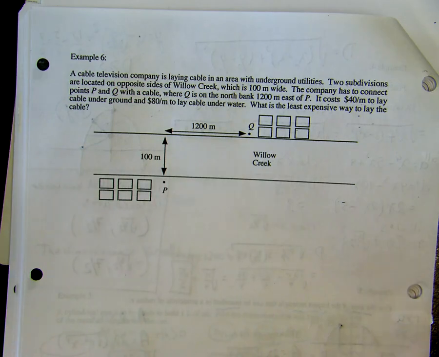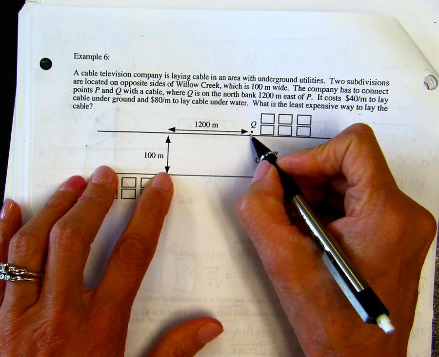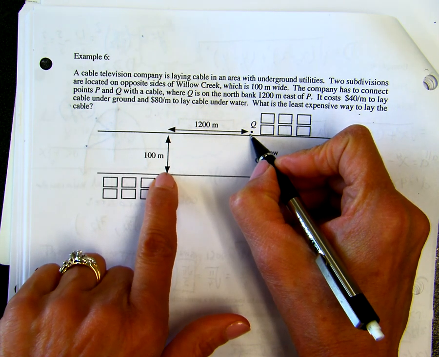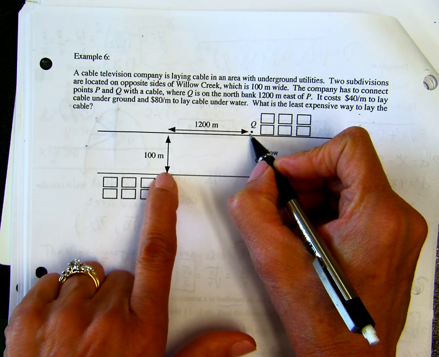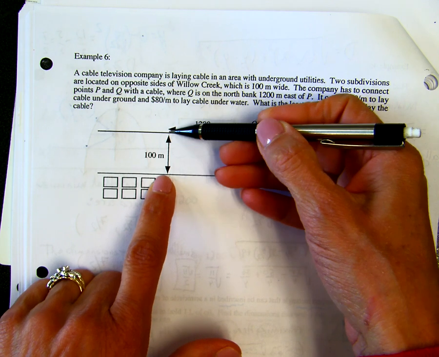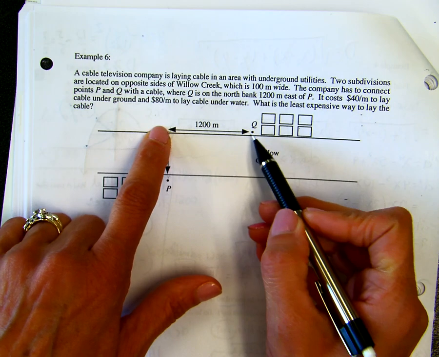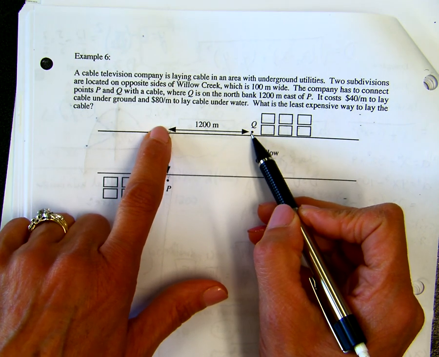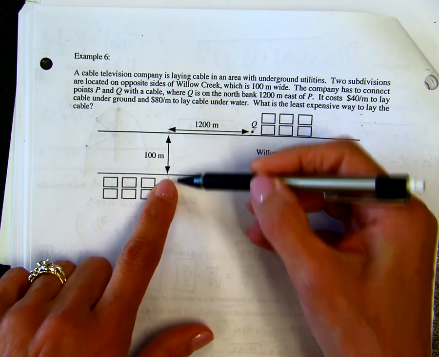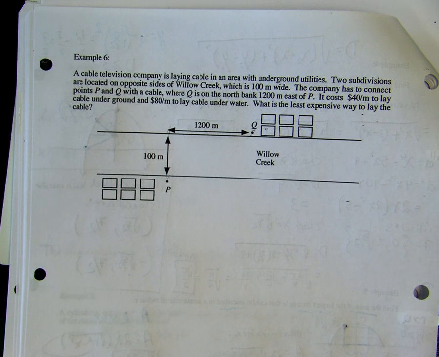Okay, so you can see there's lots of ways to do this. We could say, I'm just going to connect points P and Q in a straight line, but then all of your cable is being laid underwater. It's the shortest distance, but it's the most expensive method. The other option is to go straight across so that you're using the least amount of expensive cable and then straight this way. But that's the most amount of cable that you could possibly use. So you're going the shortest distance or the longest distance, probably somewhere in between.